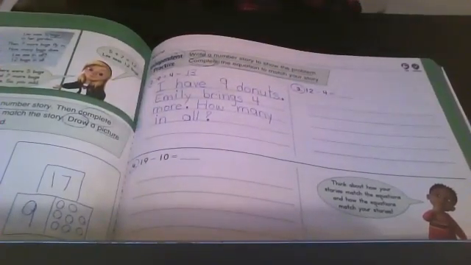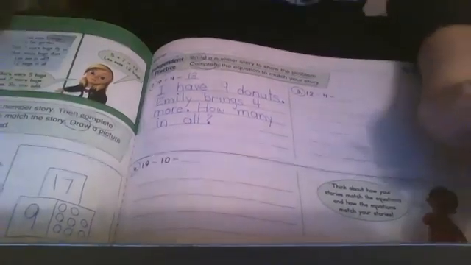Okay? Remember, it's a good tip to kind of think about what it is you want to write first, your subject, and then you just build your story around that subject using the numbers that they give you in the equation.